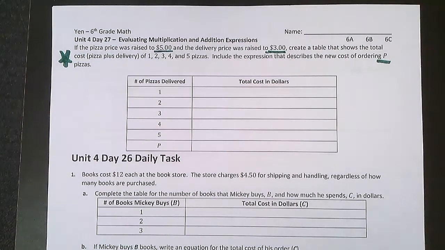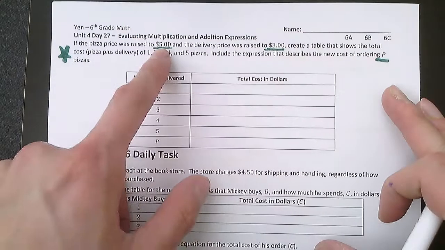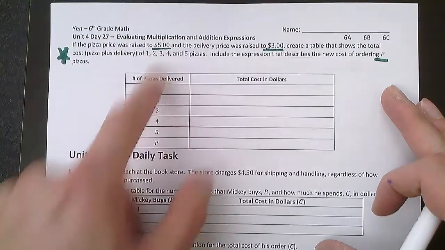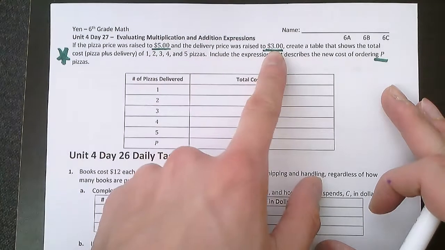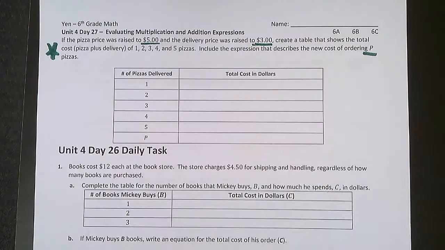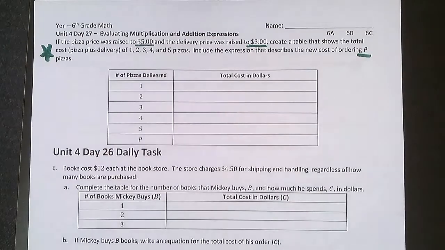Okay, so you're going to do most of this on your own. I'm just going to remind you here that each pizza costs $5, so it's $5 for every pizza that you order, and you're always going to have to pay the $3 delivery fee no matter what. So I'm going to leave it to you to fill out the rest of this table. And when you're done, you can raise your hand and I'll check your work and give you your ticket.